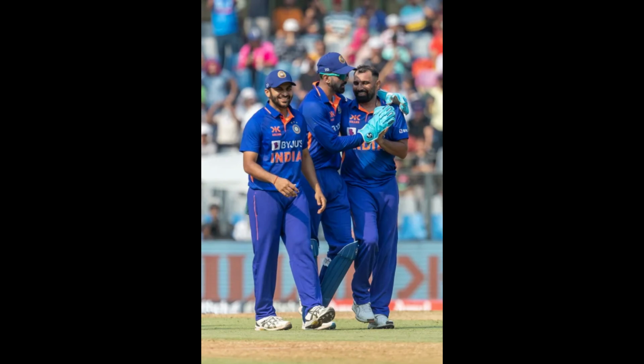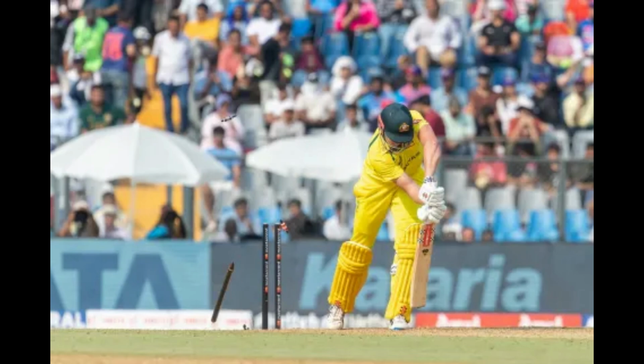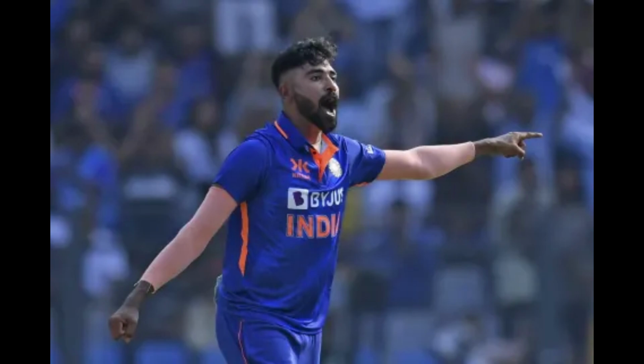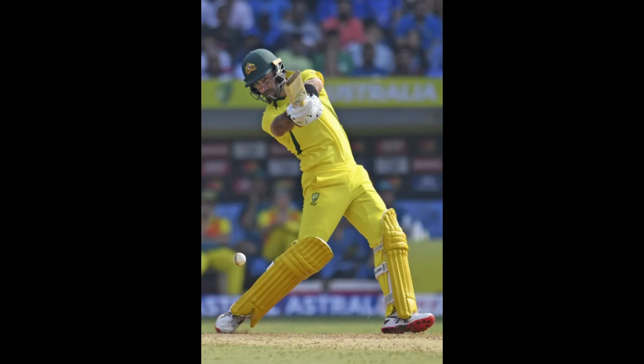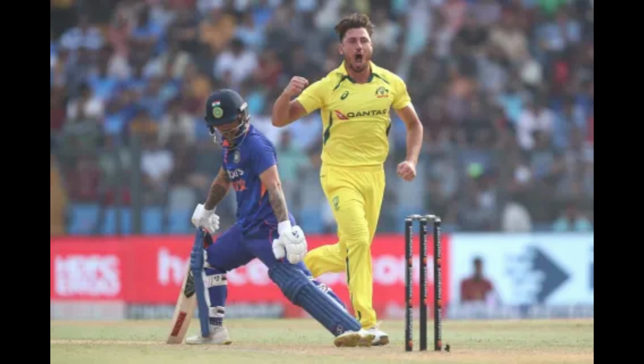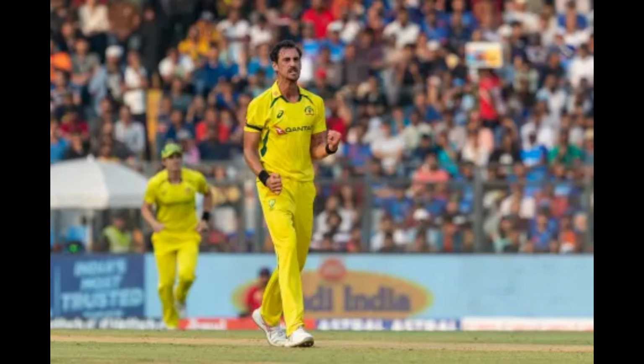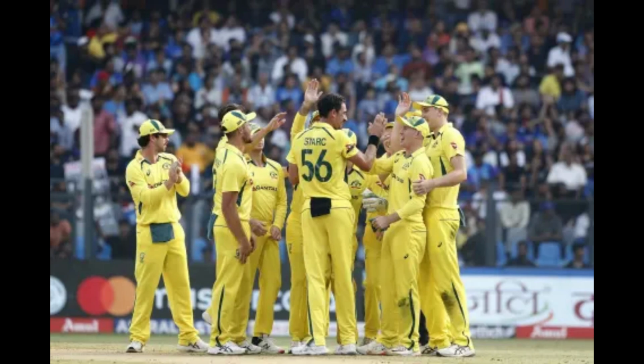19.4. Jadeja to Mitchell Marsh. Out caught by Siraj. This is a big breakthrough for India. Jadeja bowls this one a bit slower through the air and outside off, inviting an audacious stroke from Mitchell Marsh again. 22.4. Kuldeep Yadav to Labuschagne. Out caught by Jadeja. You can't keep Jadeja out of the game. 23.6. Jadeja to Josh Inglis. 4. Josh Inglis brings out the reverse sweep and executes it perfectly.